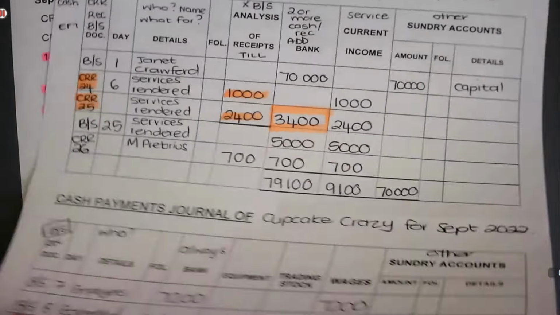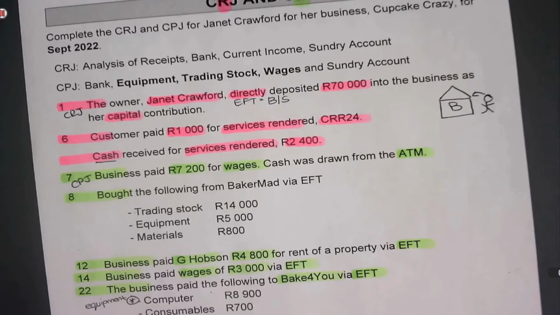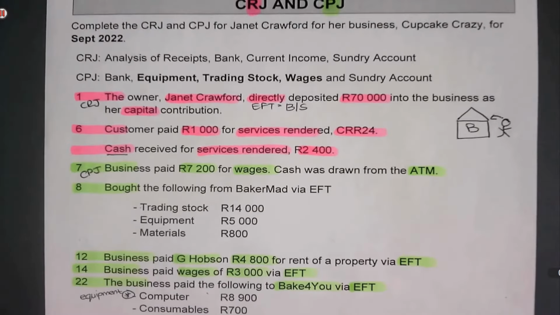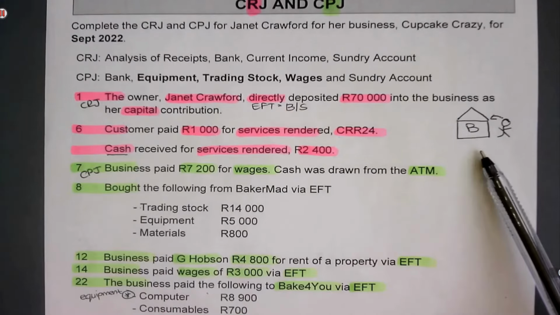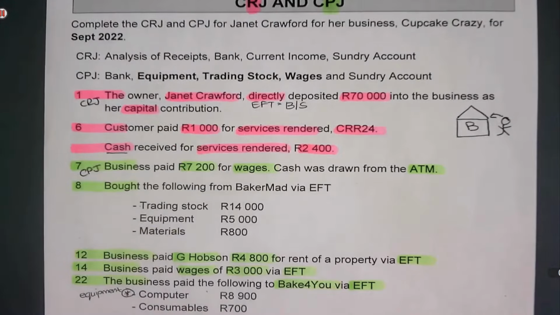Let's just run through it again. You get your transactions and you identify which ones are a CRJ and which ones are a CPJ. So take some highlighters to your exam or even write right next to it if it's a CRJ or a CPJ. Remember, if the business is receiving money, it goes into the CRJ. If the business is paying money, it goes into the CPJ.